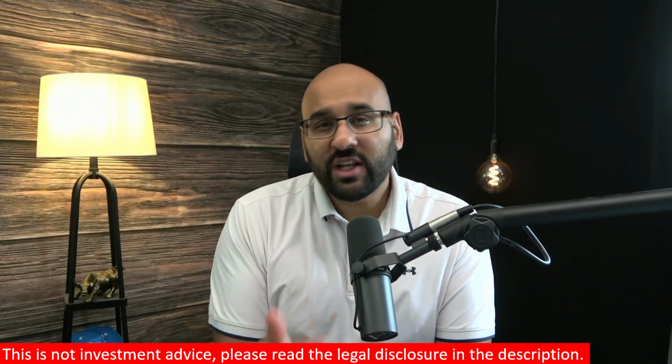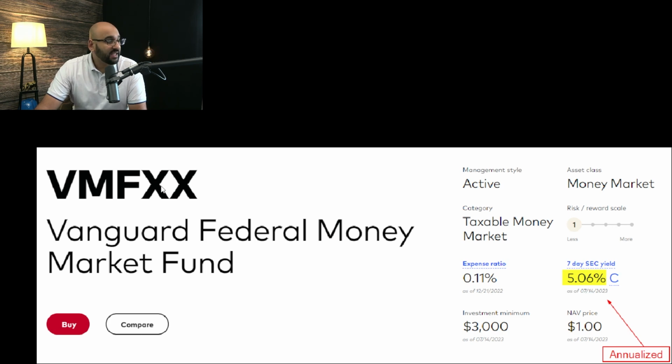One interesting thing that's coming up now is a lot of people are talking about investing part of their portfolios in these high yielding cash accounts. For example, you can see that the Vanguard Federal Money Market Fund is yielding 5.06% now. Just keep in mind guys that that's an annualized yield. You're not going to make 5.06% every 7 days. It's an annualized yield, and this is pretty much the equivalent of cash. It has a very low expense ratio, and you need a minimum of $3,000.